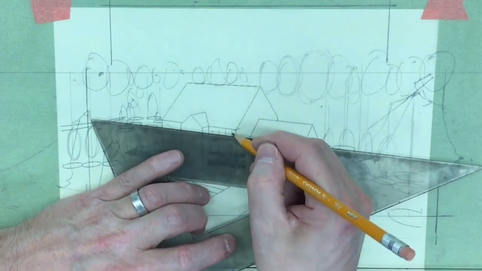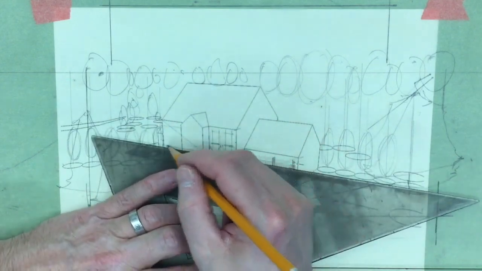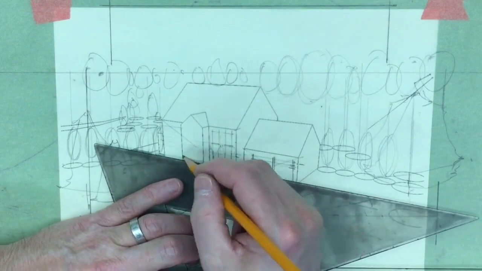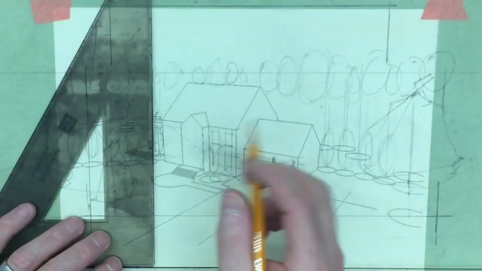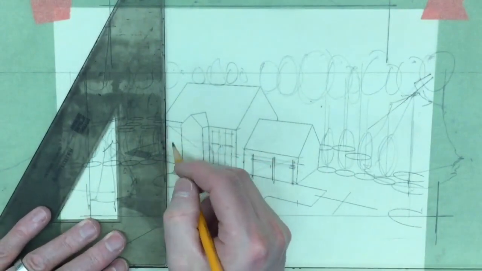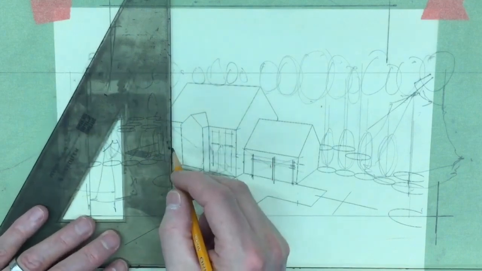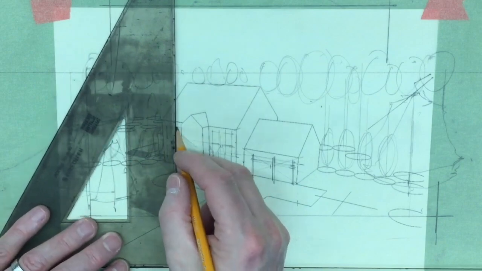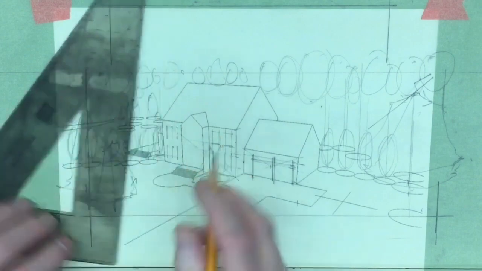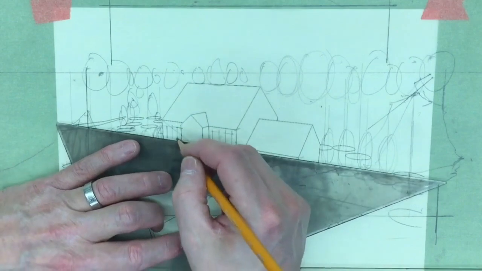Now that line on the bottom of the windows and the top of the windows should be able to carry right across to the other side. So I've already set up where my side windows are going to be. I'm going to work on the leftmost windows first, kind of judging where I think they would be. Now if you'll notice, the right windows on that side, part of them appear to disappear behind the front entry.